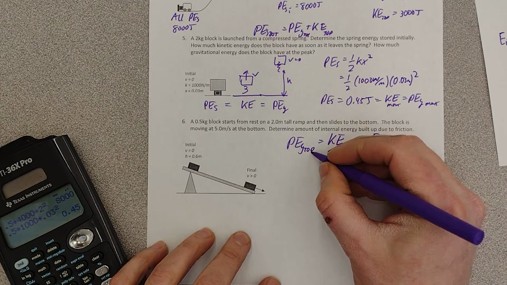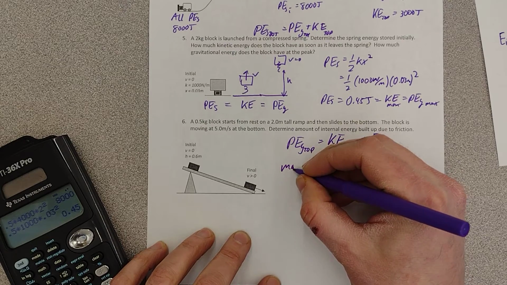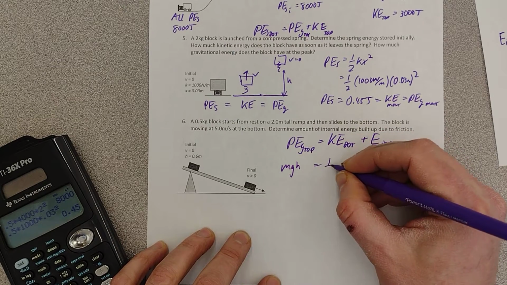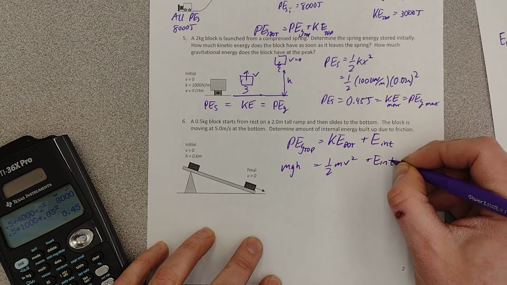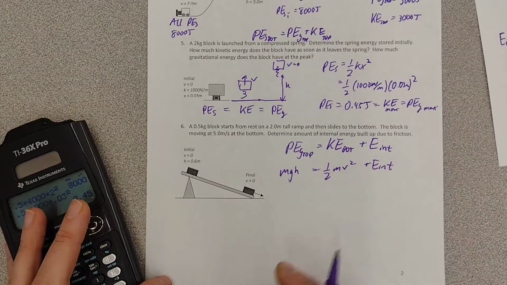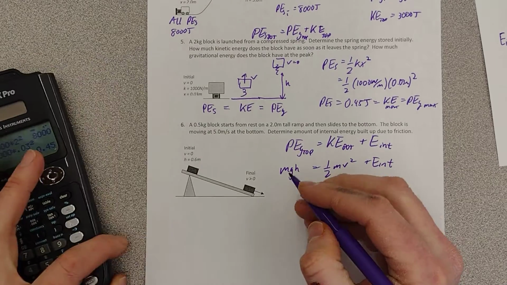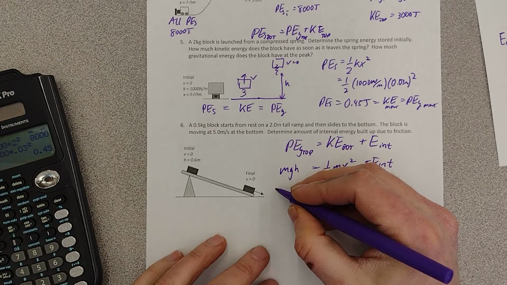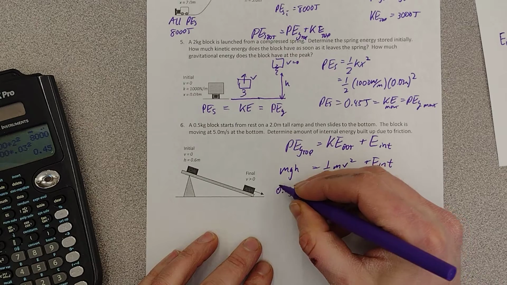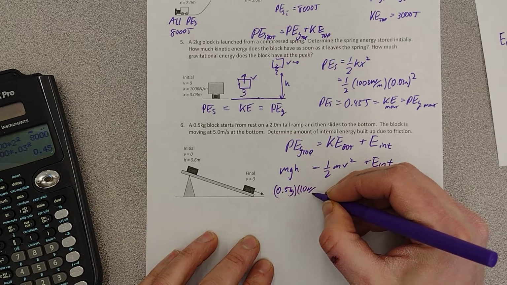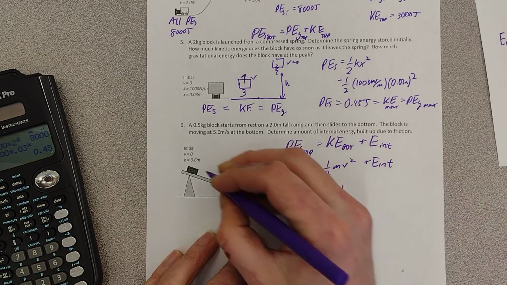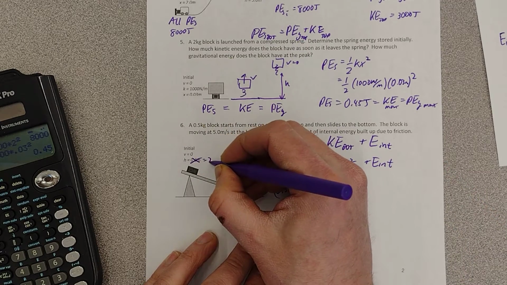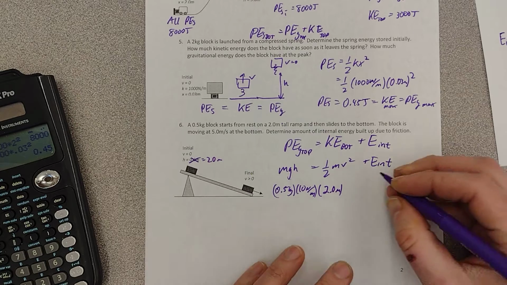So PEG at the top is mgh. KE at the bottom is 1/2 mv squared. E internal we don't have a formula for. We just leave it E internal. So if I plug in the numbers here, I get 0.5 kilograms times 10 newtons per kilogram times the height of 2.0 meters. That one's not right. It's 2.0. Need to fix that.